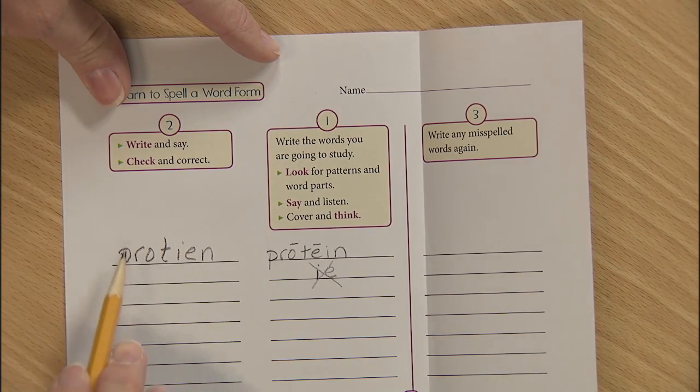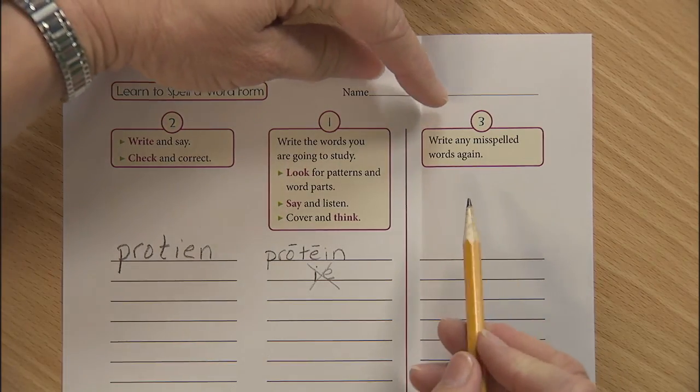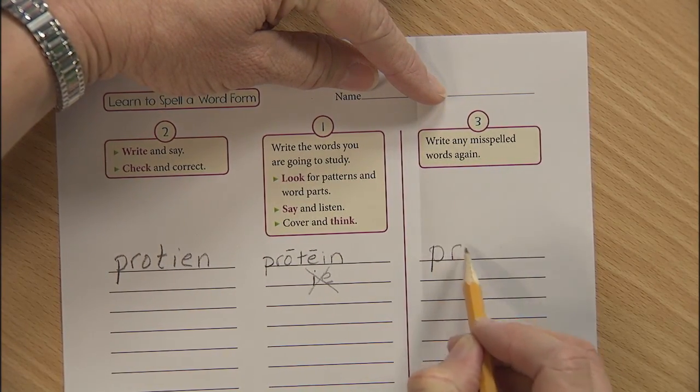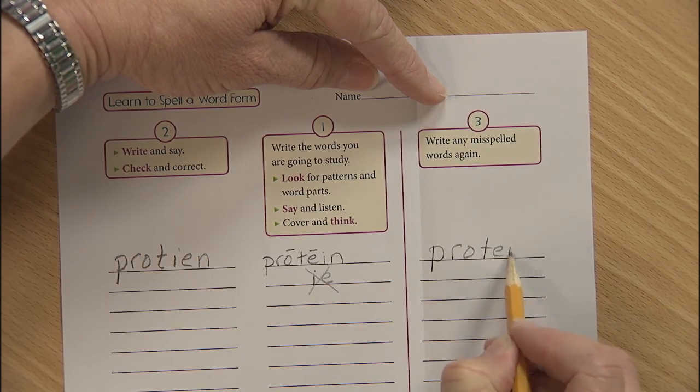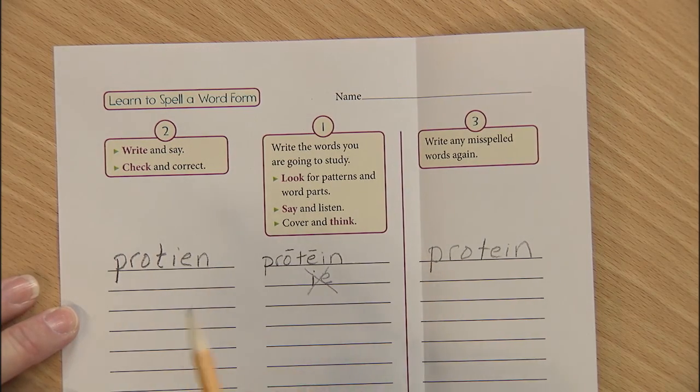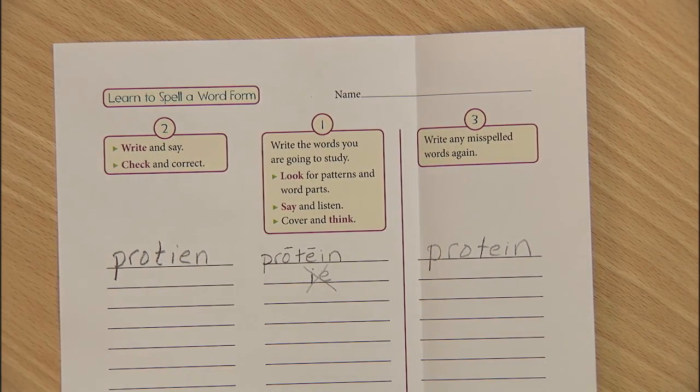So if I got it wrong, then I can go over here to the third section, write any misspelled word again, and I would have a list of words that I still need to master. If instead I had it spelled correctly, then I could go on to another word that I need to work on. So use the Learn to Spell a Word study method before the final test in our next lesson and try to master the words that you're struggling with.